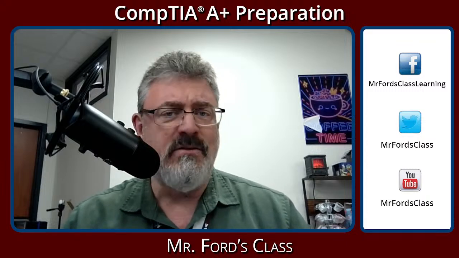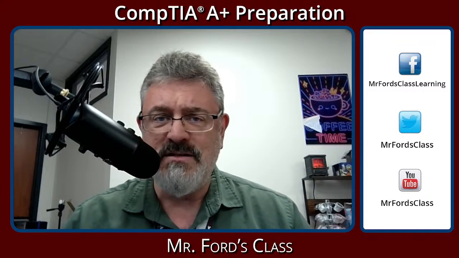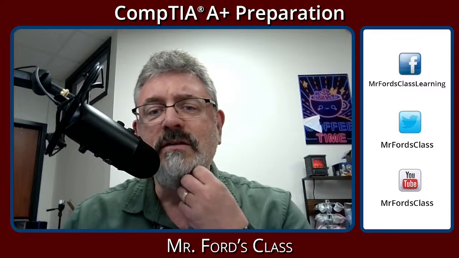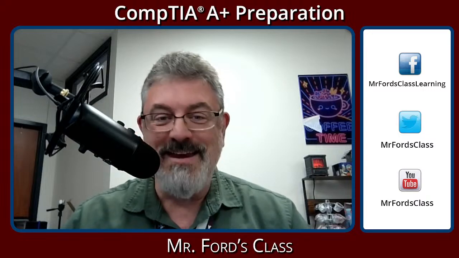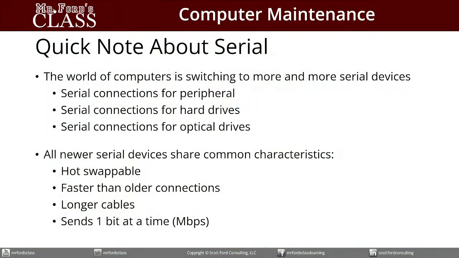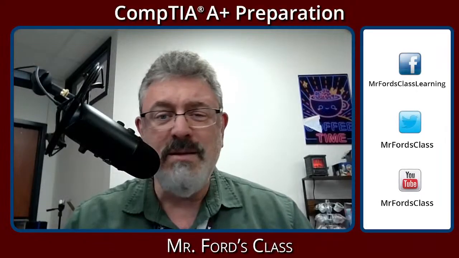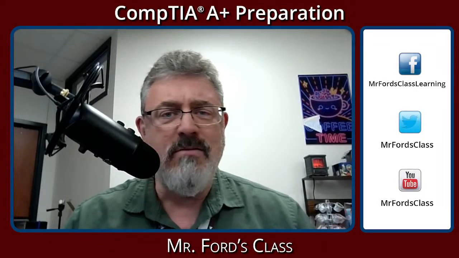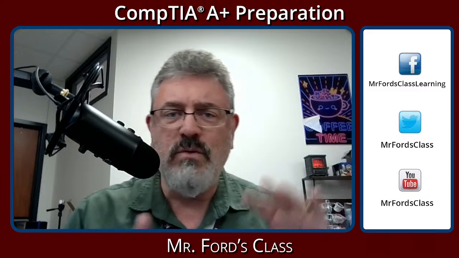But today's serial devices are a lot different than the serial devices that I used many moons ago. So let's take a look at what our current serial devices do. First of all, they are hot swappable, meaning you don't have to turn the power off on the computer to plug or unplug these things. They are faster than older connections, and you have much longer cables that you can use. And we use serial connections for pretty much everything nowadays. The idea of parallel connections is passé. We've moved away from that for the most part.